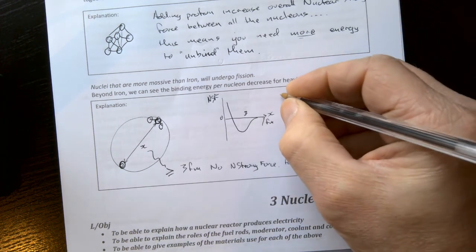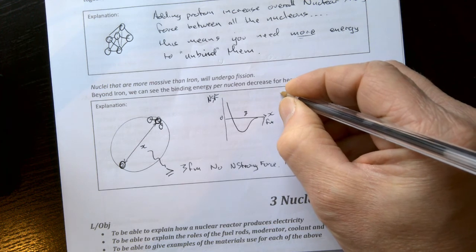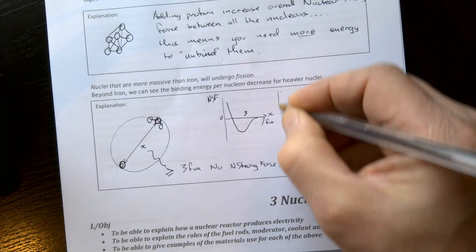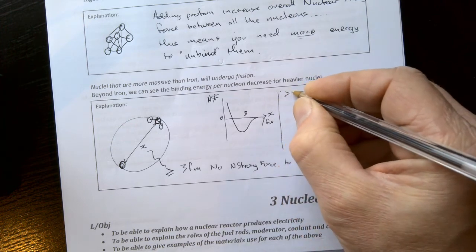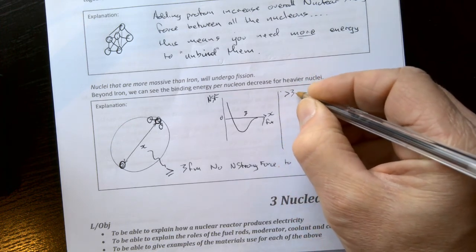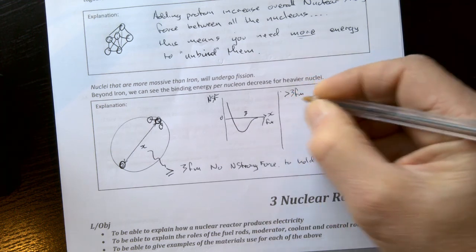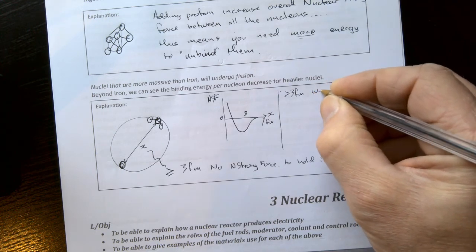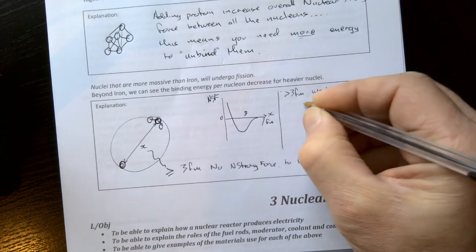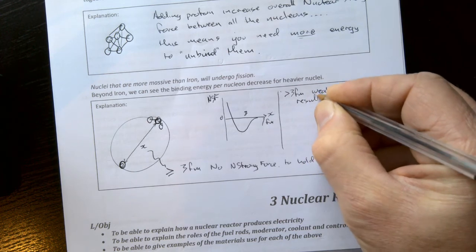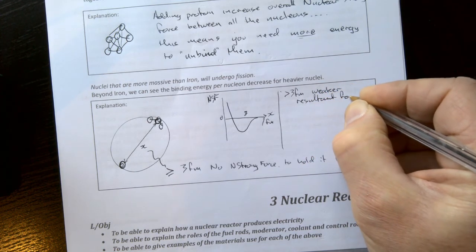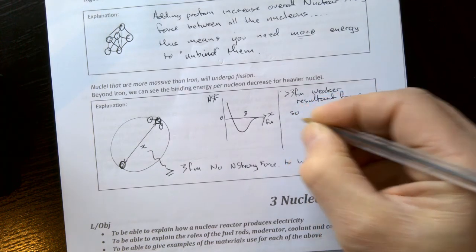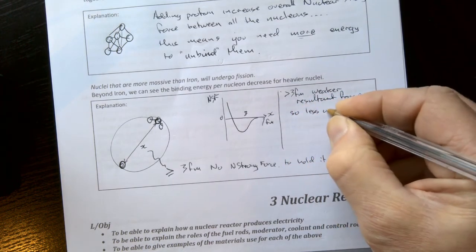But in terms of linking descriptions together, for this process here, I'll just put this out of the way, at greater distances, let's say greater than 3 femtometers, 2 to 3 femtometers, there's a weaker resultant force. Okay, so you need to do less work.